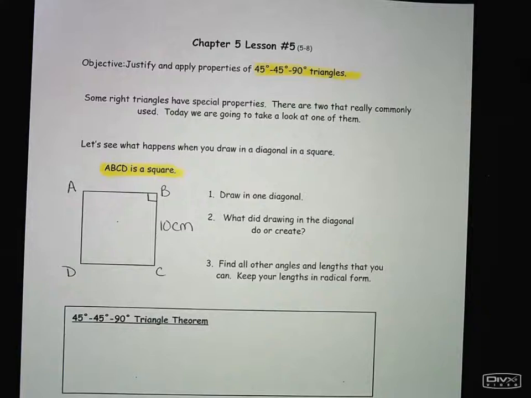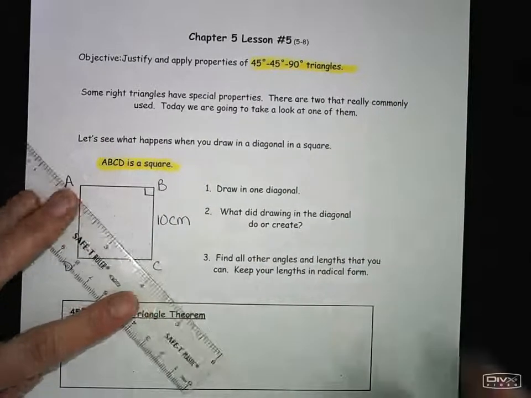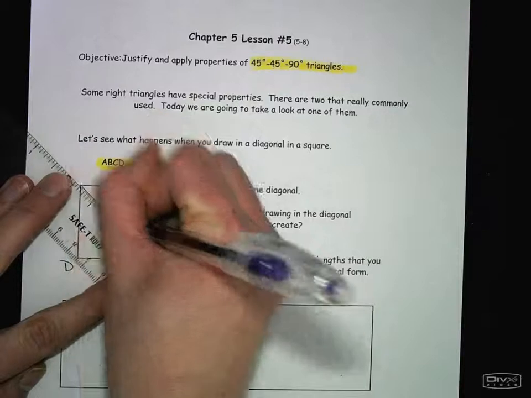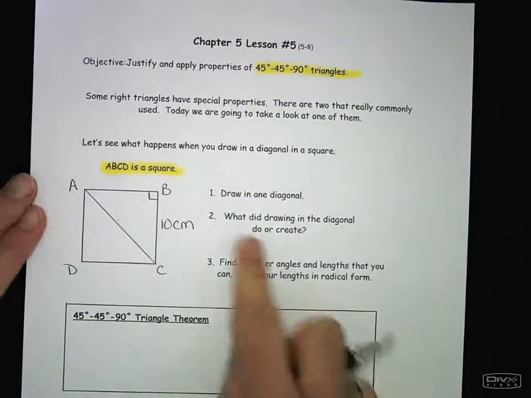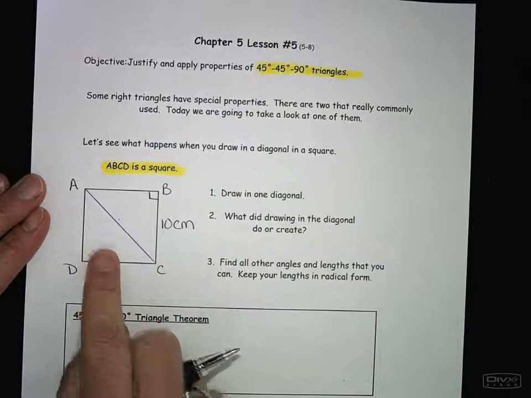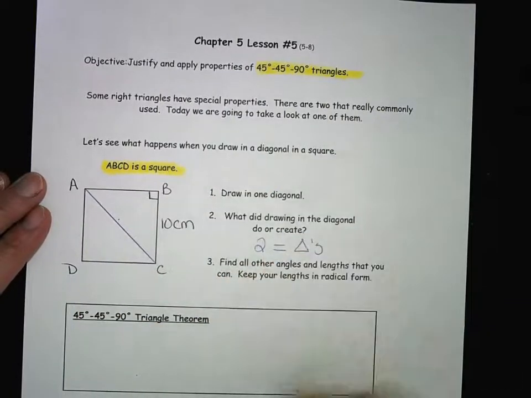This particular lesson is all about what happens when you first start with a square. So let's follow the instructions along the side here. It says ABCD is a square and draw in a diagonal. So if we just connect the corners, the vertices, that would be a diagonal. What did drawing in the diagonal create? Basically what I'm noticing is I've got 2 equal triangles.